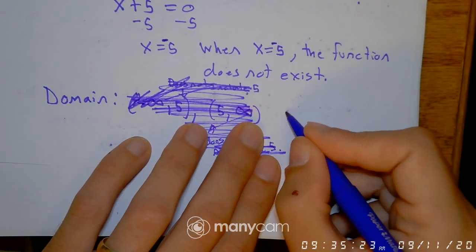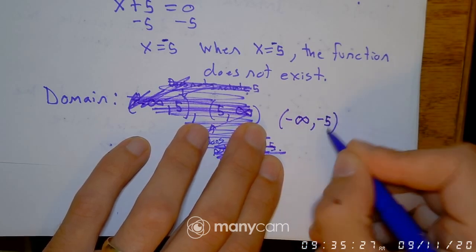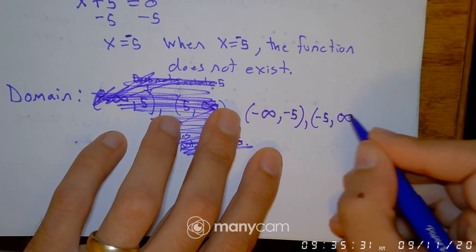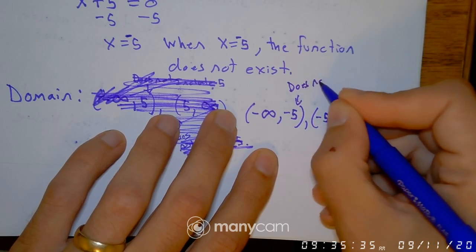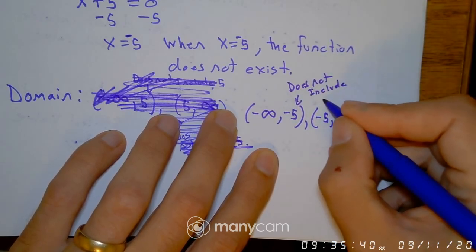So let's rewrite that. So it's going to be negative infinity to negative 5 and negative 5 to infinity. So again, it does not include negative 5.